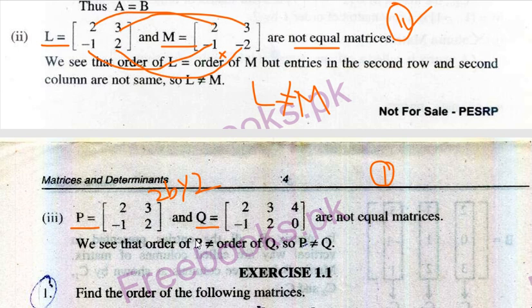And what is the order of Q? Row 1, row 2, so 2 by column 1, column 2 and column 3, so 3. It is 2 by 3. So our first condition is not satisfied, and we are not going to examine the second condition. From this we can say that P and Q are not equal.